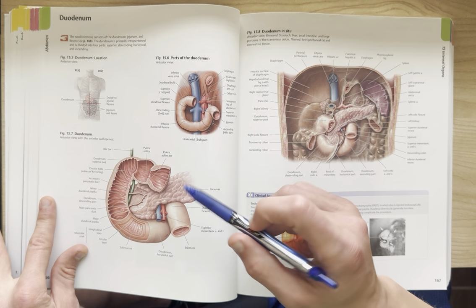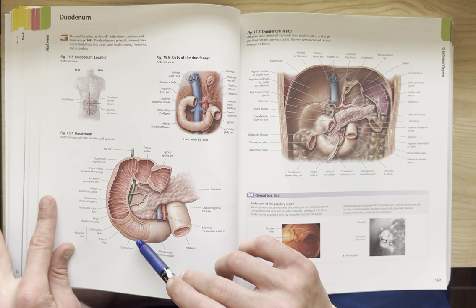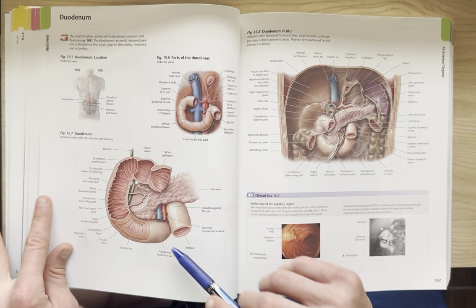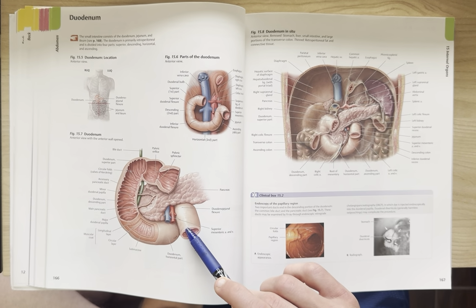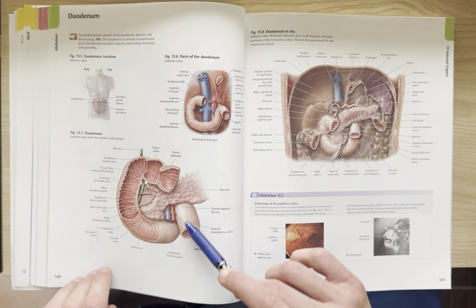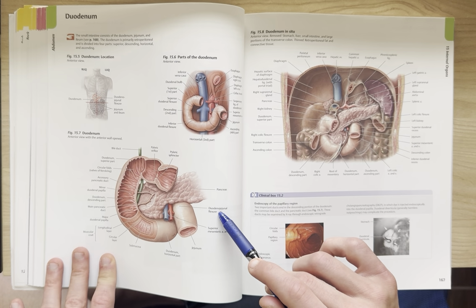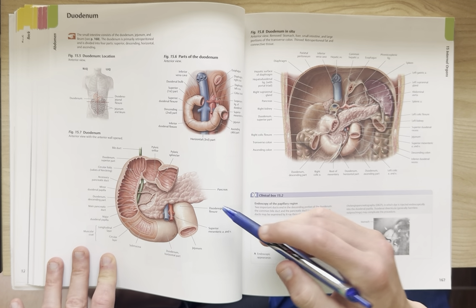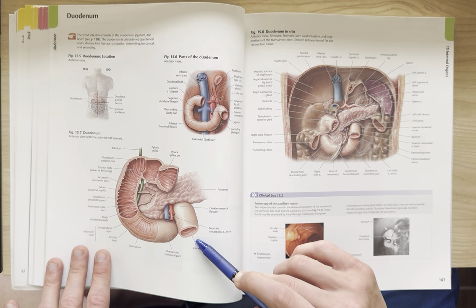Let's see what else. The muscular coat of the intestines has a longitudinal and circular and submucosal layer. So innermost, middle, and outermost. And then that is going to then lead into, after the ascending portion, the duodenojejunal flexure. Not something I'm saying every day, so I have to double check it. And then it's leading into the jejunum.